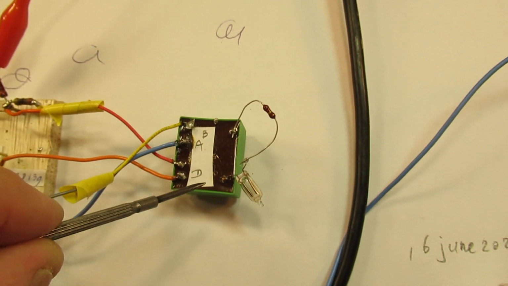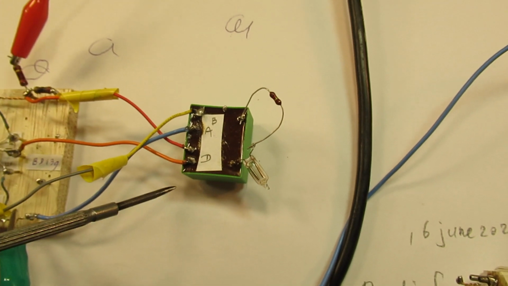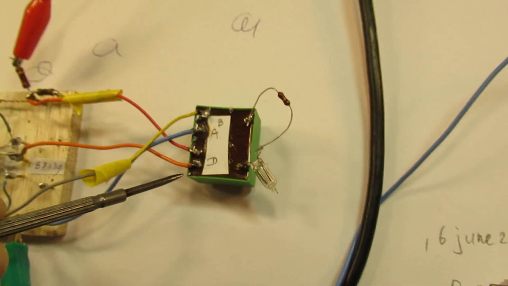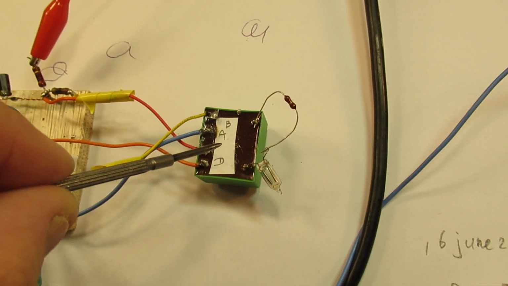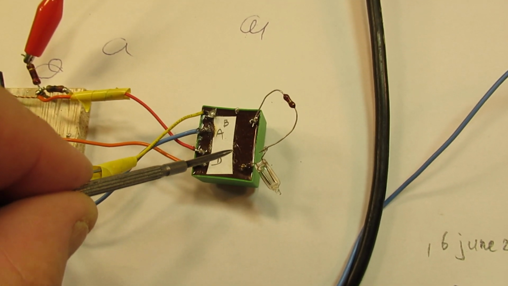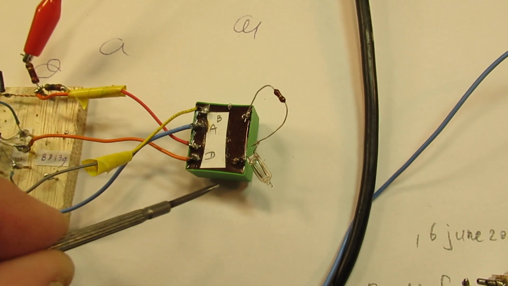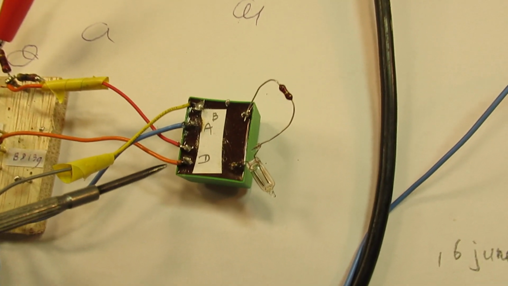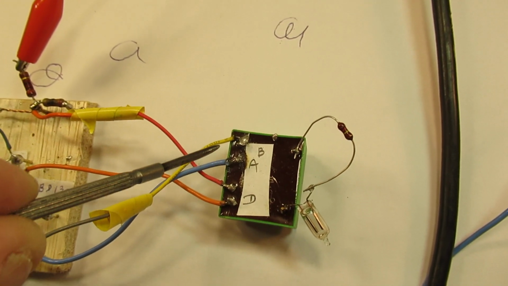It has a certain ohms resistance, but of course when such a transformer oscillates on 50 Hertz or 60 Hertz, the AC resistance differs from the DC ohms resistance, etc. So this is all what I wanted to point out.